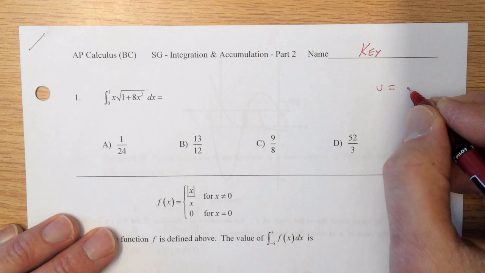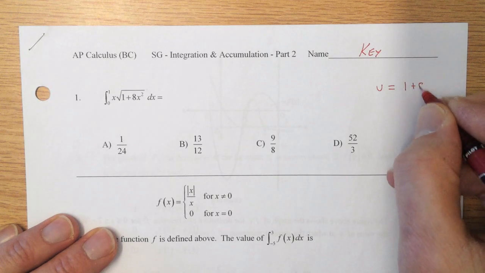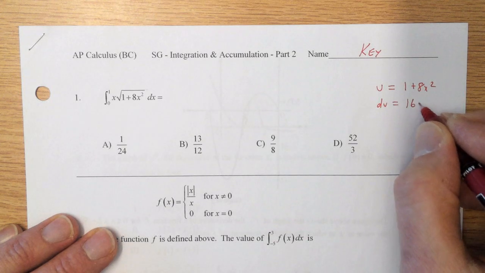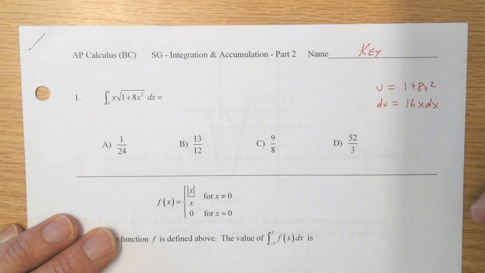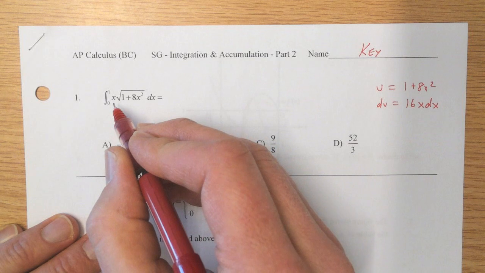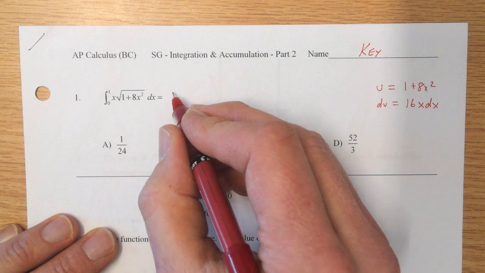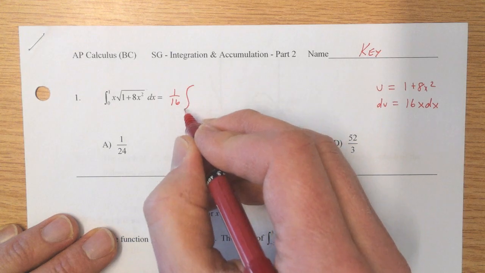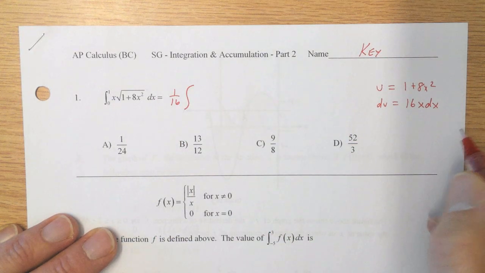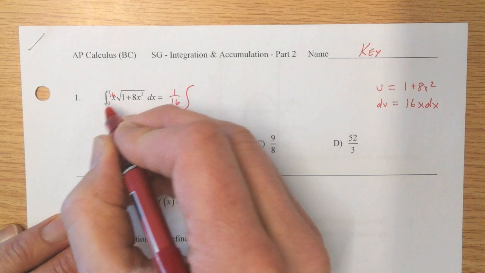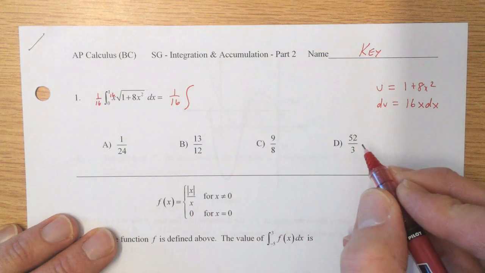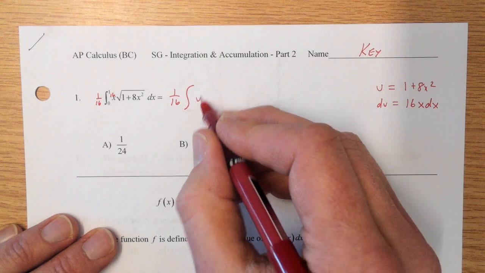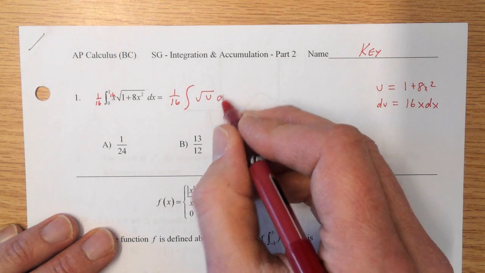So u is going to be our inner function, 1 plus 8x squared. That makes du 16x dx. We're obviously missing the 16, so we'll get a 1/16 on the outside, and that allows us to put the 16 on the inside. So now when we do our u substitution, we have the square root of u du.